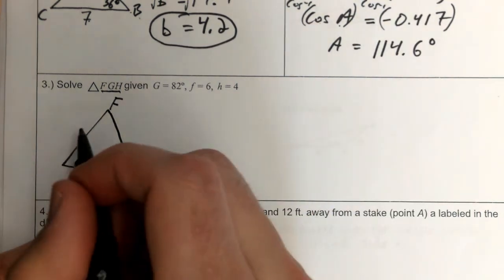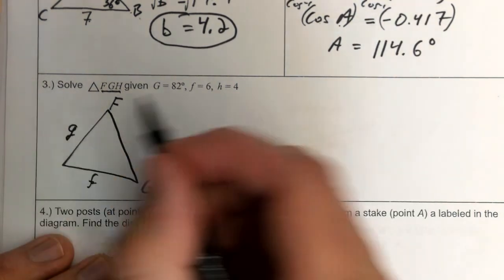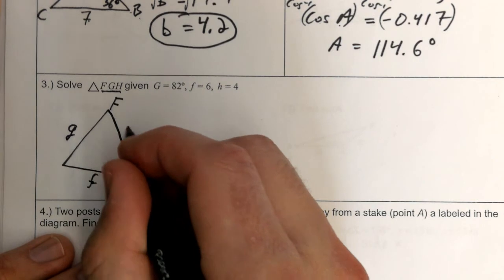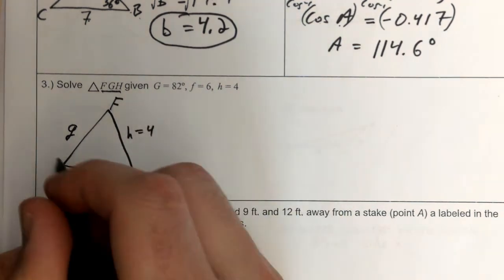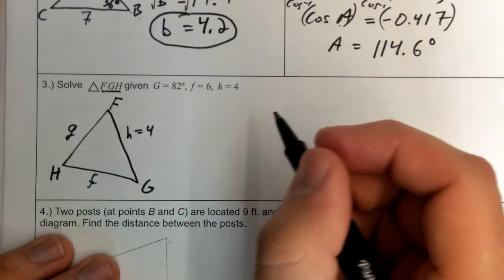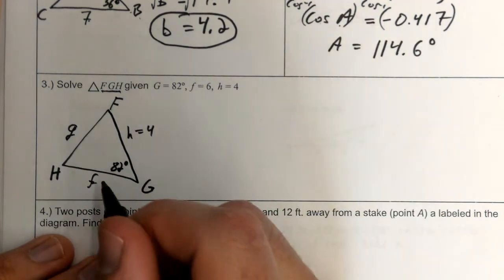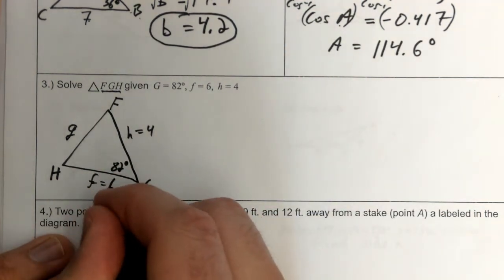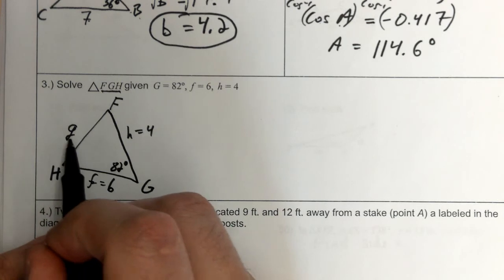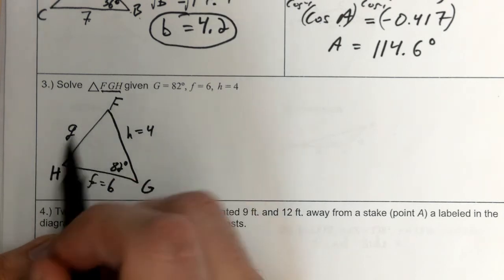So side G will be opposite of angle G, and H is 4, H is opposite of angle H, and so on. Angle G is 82, and then side F is 6. Little g I don't know, H and F, I don't know either.